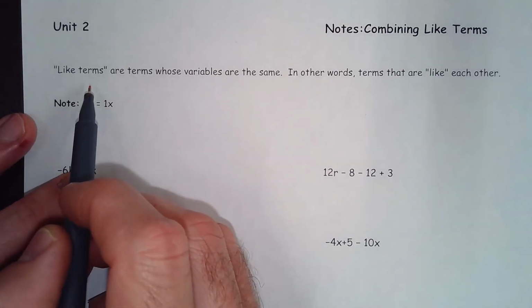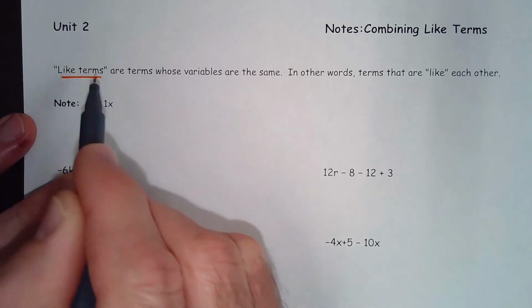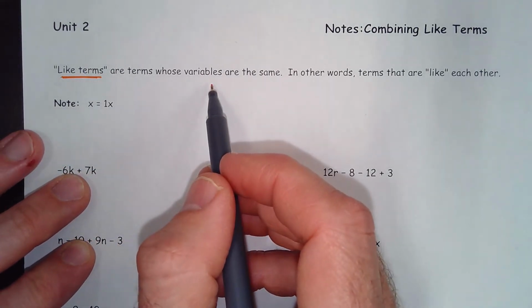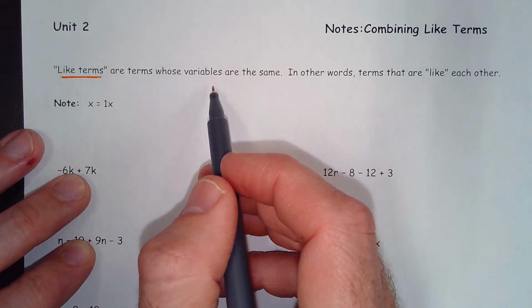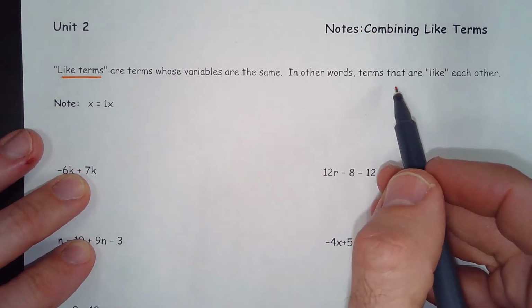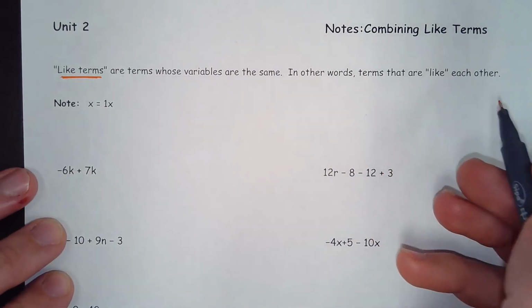So combining like terms, first of all, let's define this. Like terms. What does that mean? Like terms are terms whose variables are the same. If they both have an x, they're like terms. If they both have a y, they're like terms. If one has an x and one has a y, those are not like terms. In other words, terms that are like each other.